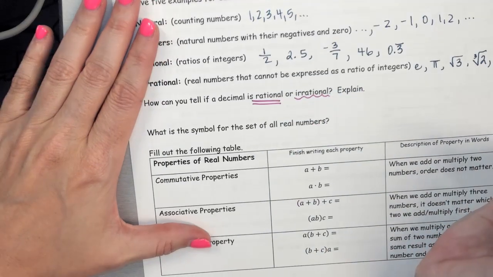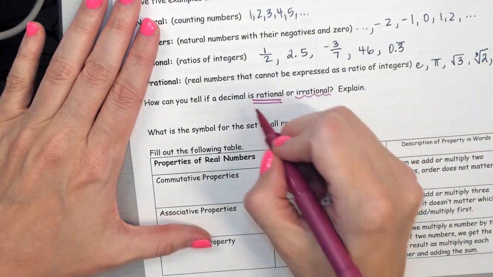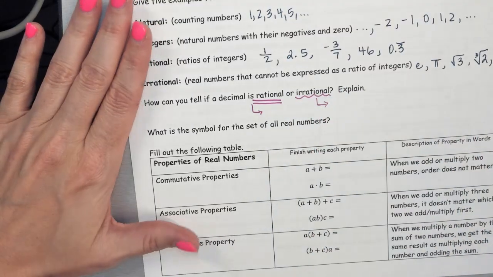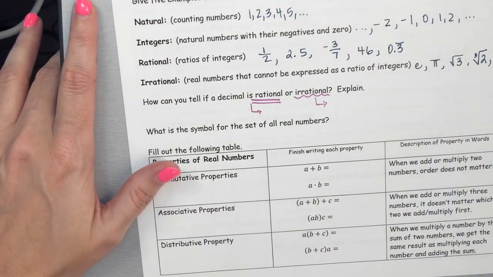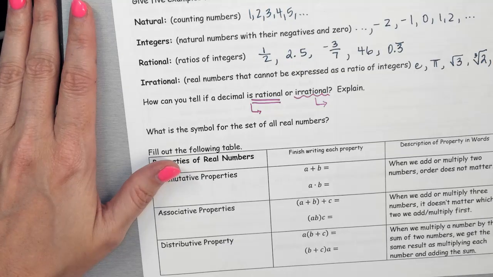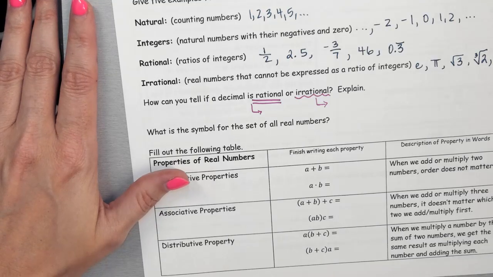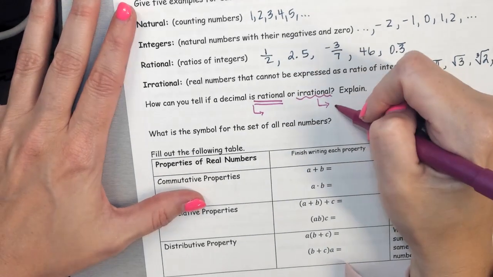What did you guys put for irrational? You going to say anything about the decimals for irrational? The decimals that what? Yes, it keeps going. It's never ending, right?